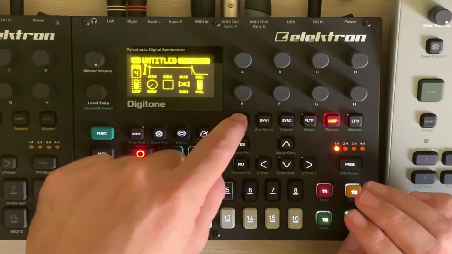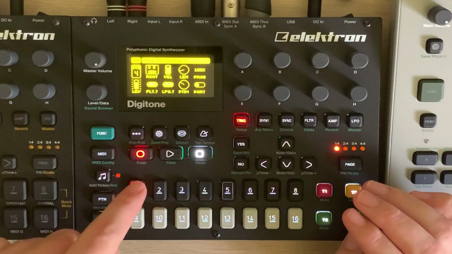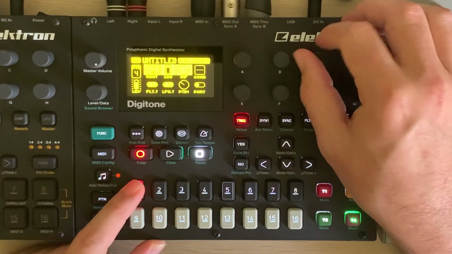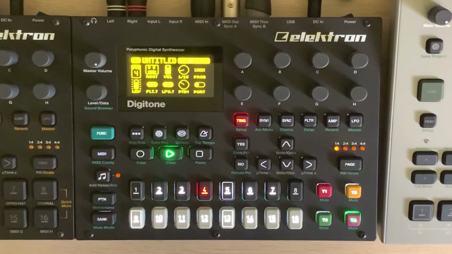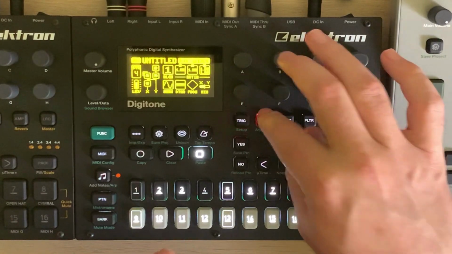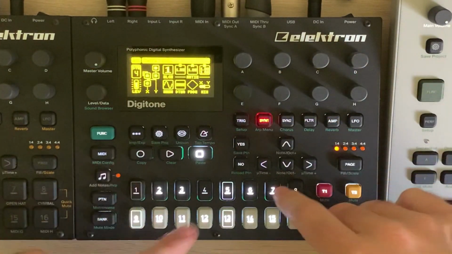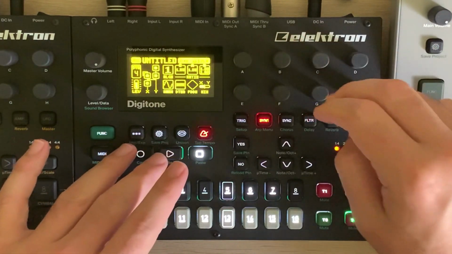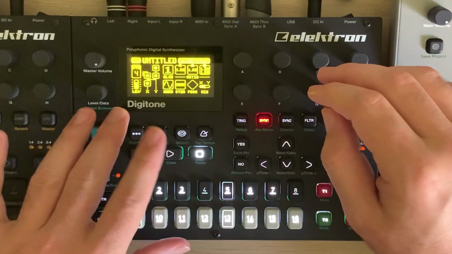It's doing something weird here. Let's see. Trig length. Let's just make that infinite for everything. It's doing something weird, I don't know. Doesn't matter, let's just make this sound a bit more interesting. It sort of sounds like a Detroit thing, which is nice, but let's make it a little bit more edgy. Sound.